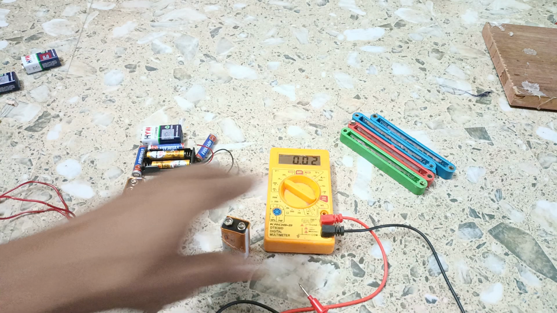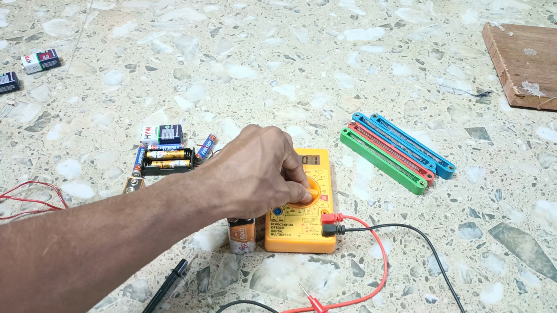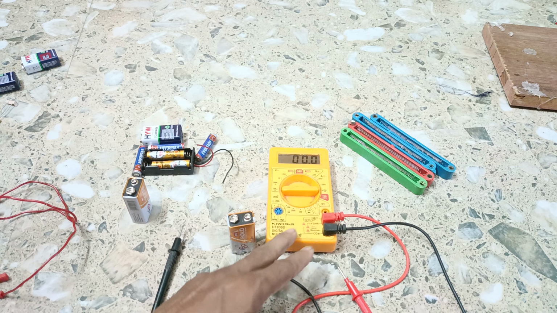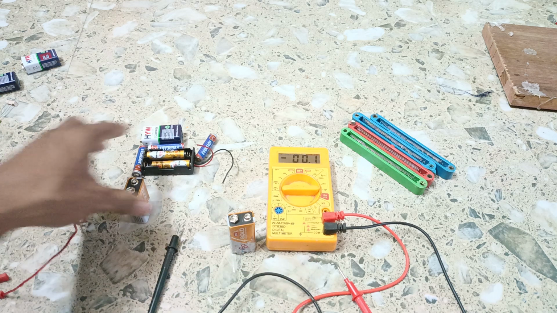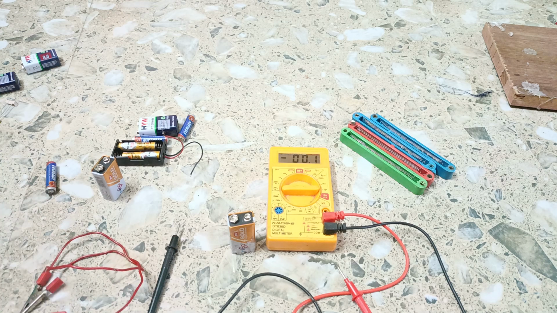Now we will check the current in this section. How to measure current? You have to put it in 200 milliampere, and you have to put this ammeter in series connection to check the current. Now I will take an LED and check what the current through this LED is, right? Let us take an LED, and we will check the current through this LED.